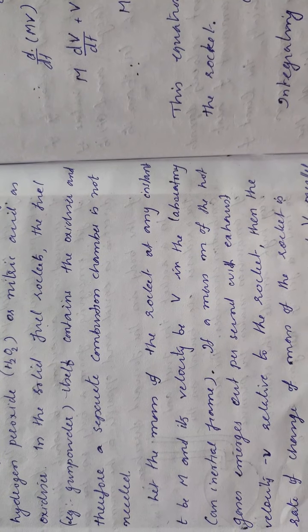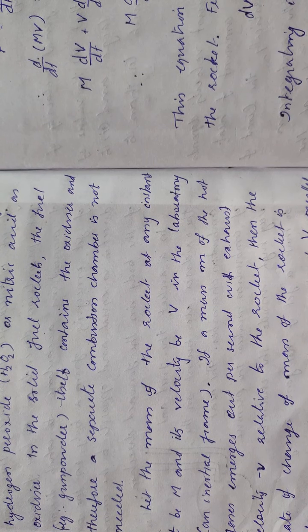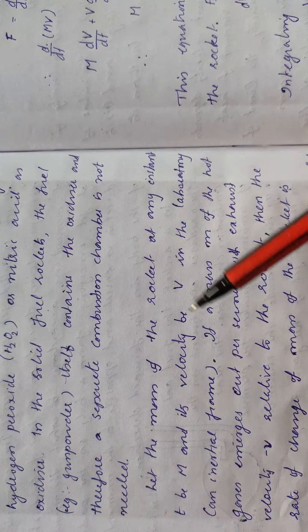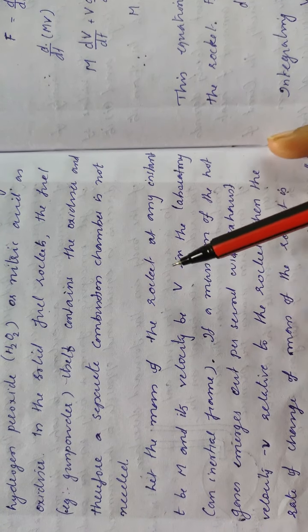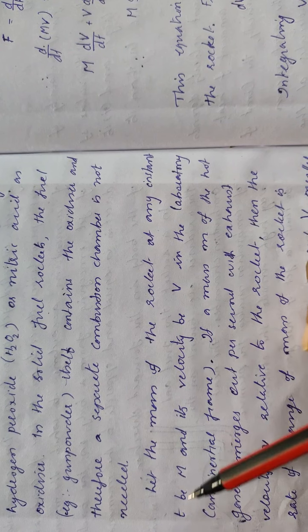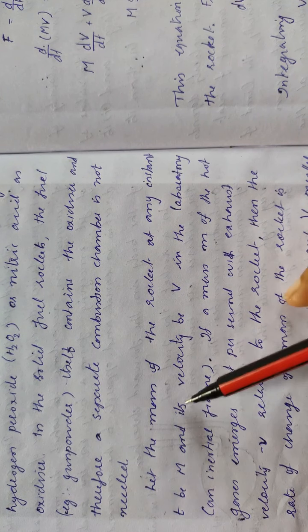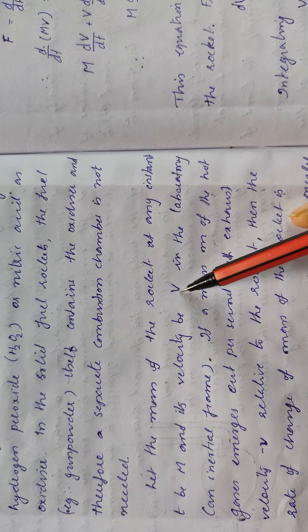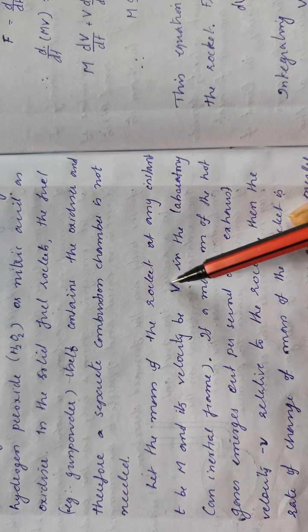Okay, so this is the difference between solid and liquid type rockets. Now we will find out the final velocity of the rocket achieved when it is moving. For this, let the mass of the rocket at any instant t be M, and its velocity be V. Here M and V are capital, since we are using small letter m and v later.